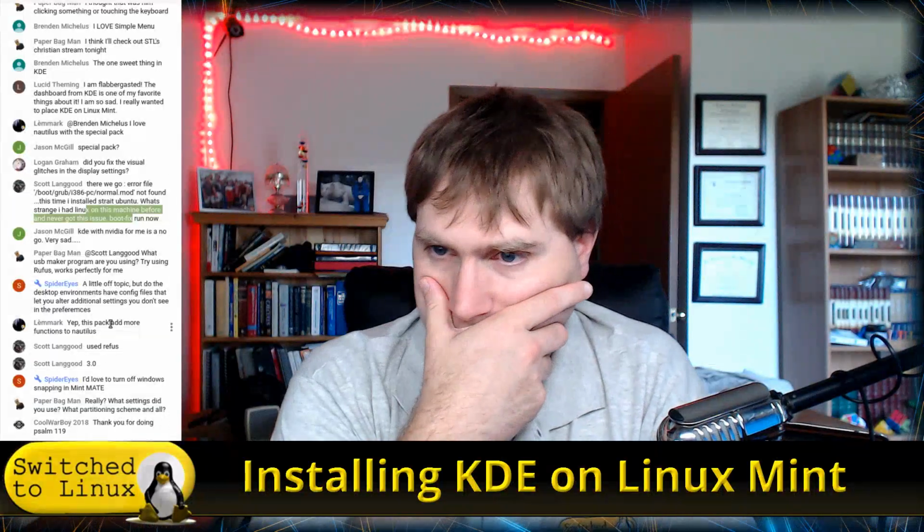That's interesting. Now it's telling me that the display module monitor is not a valid configuration module. That's fascinating. I had it on a Linux machine before and never got this issue. Huh. KDE with NVIDIA is a no-go. That's sad. What USB maker program are you using?